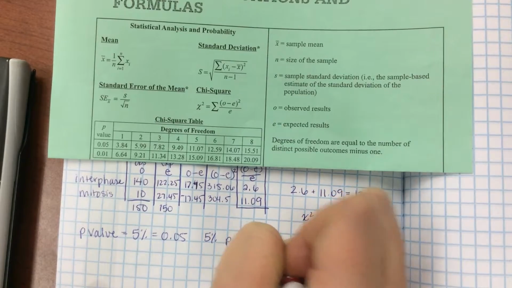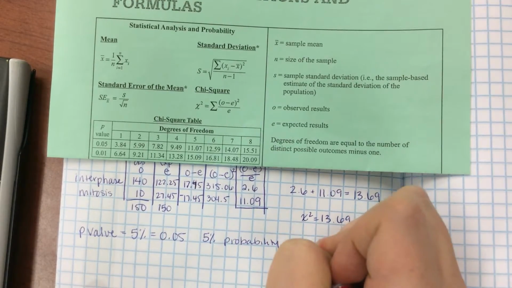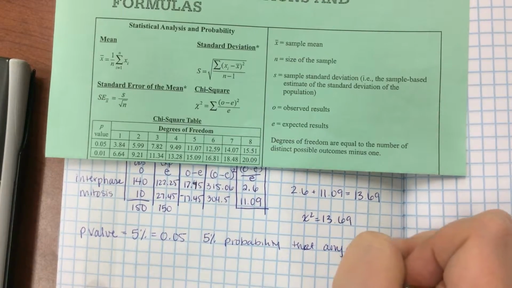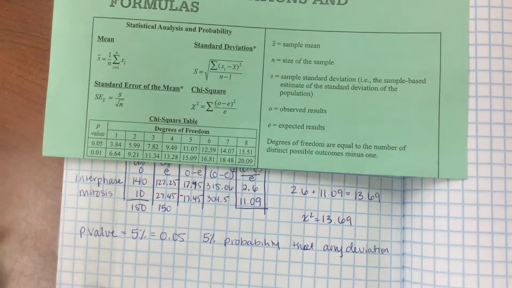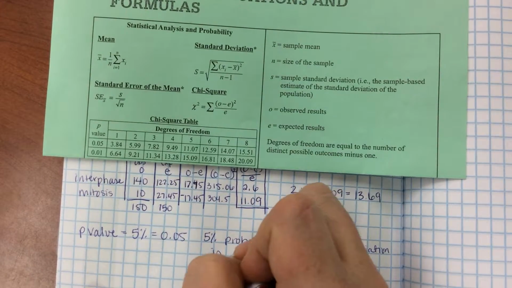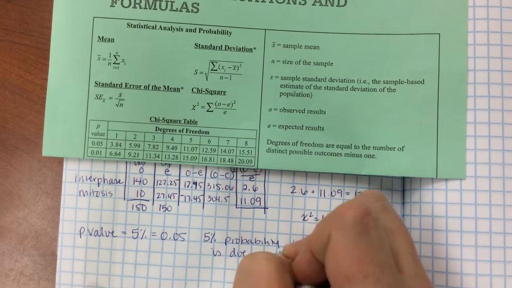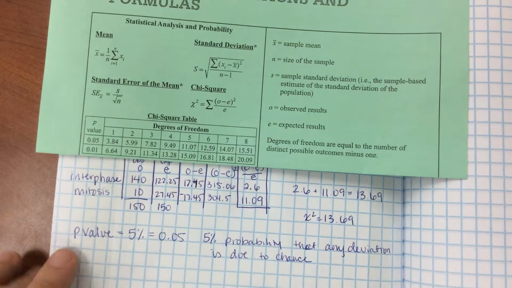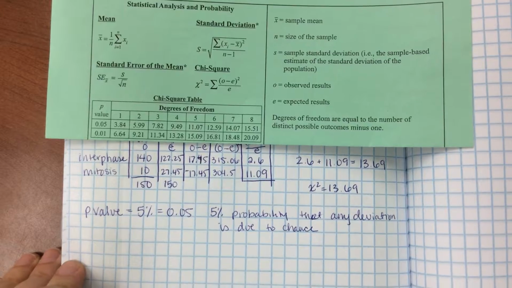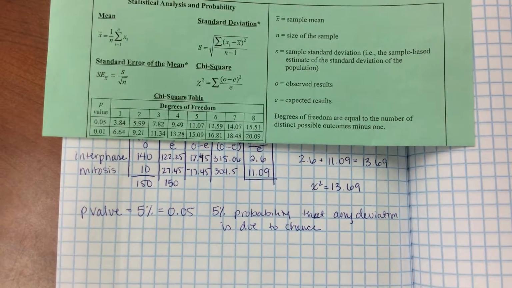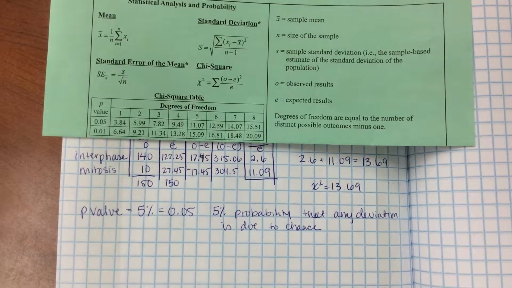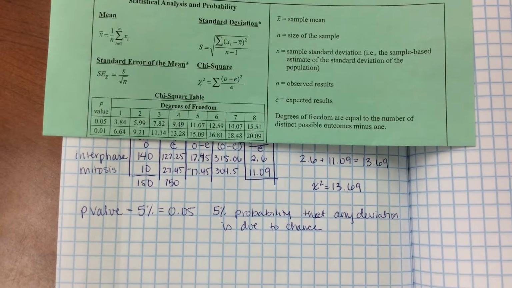We like to use 0.05 in biology because that means there is only a 5% probability that any deviation, any differences, is due to chance. So that's an acceptable level for us. We can say, all right, I'm okay as a scientist with only 5% of my work being up to chance. Anything more than that, I'm not happy with.